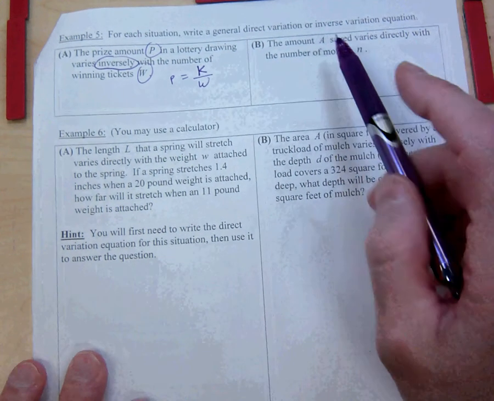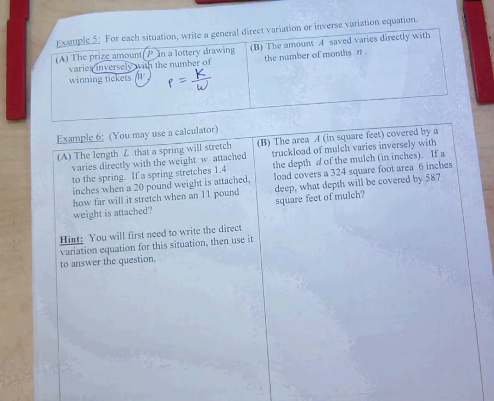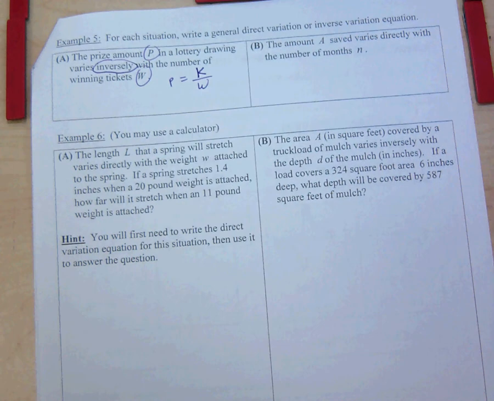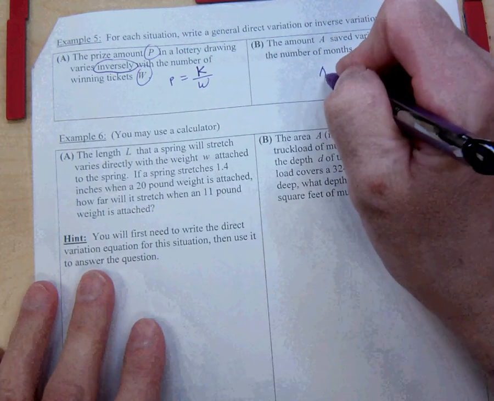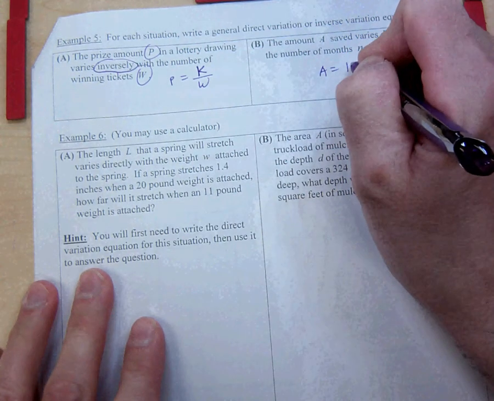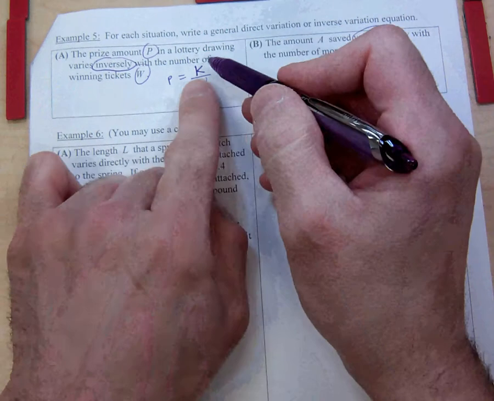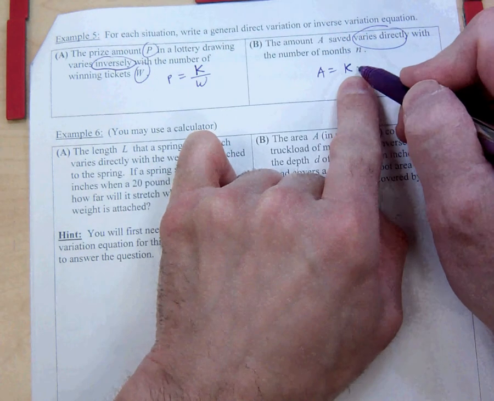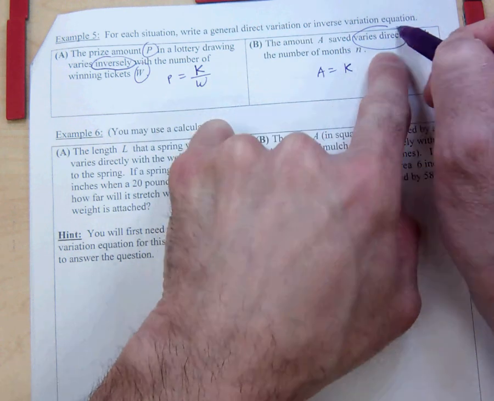Okay, and suppose the amount you save varies directly with the number of months. Who's got that one for me? Raise your hand. Go ahead. Okay, directly. Remember, inverse is where it's k divided by the other variable. So this time it's a equals k what? This is direct. Maybe you missed that.